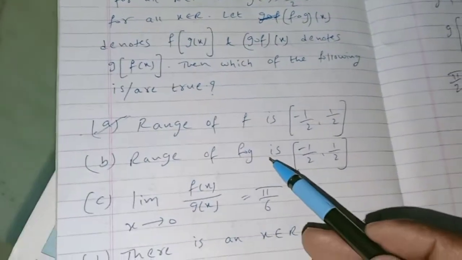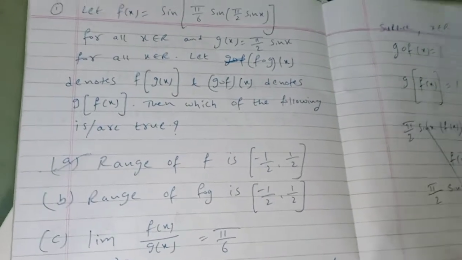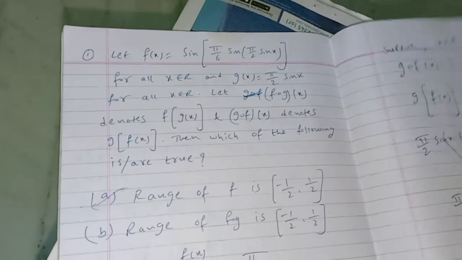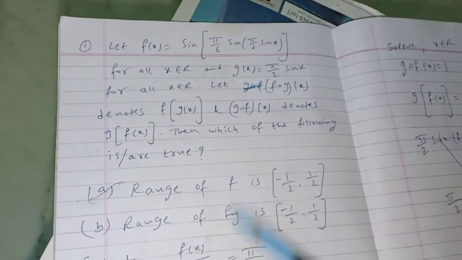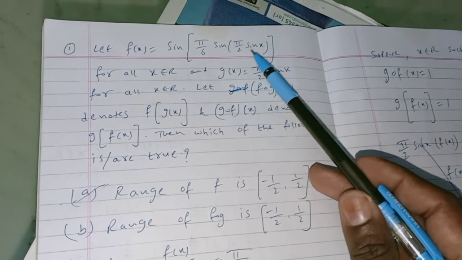Next we will see range of f circle g, or f of g, is minus 1 by 2 comma 1 by 2. It is also similar, the same steps will appear, because for f of g of x, first you get sin x range minus 1 comma 1, then pi by 2 sin x range minus pi by 2 comma pi by 2.